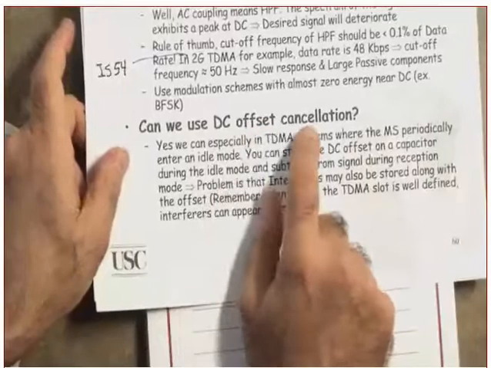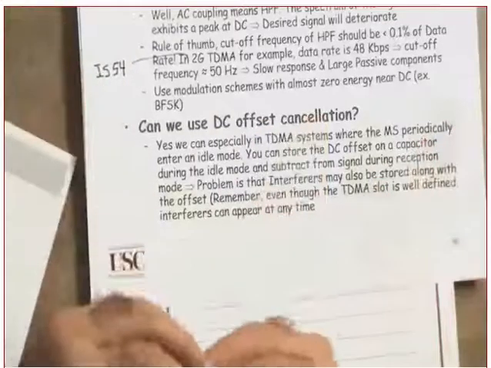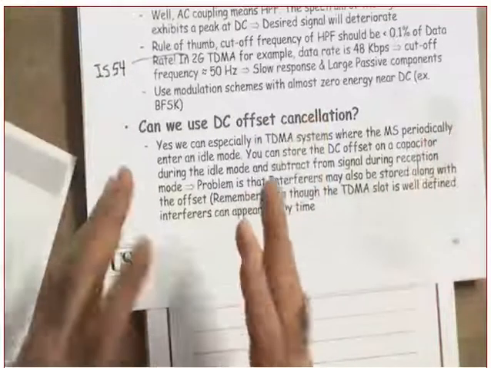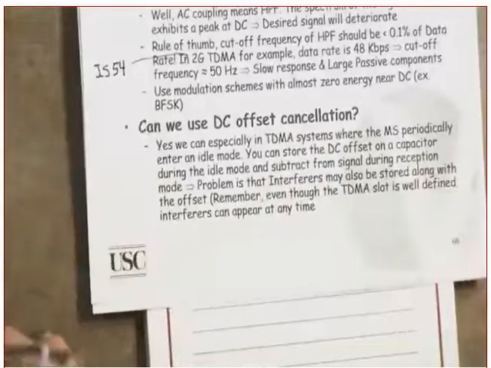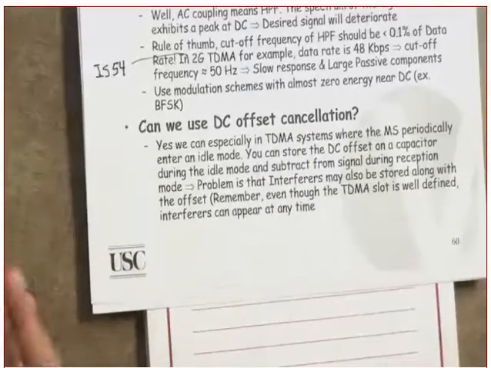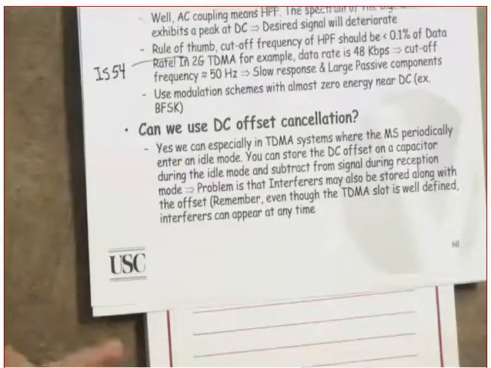Another way they do it is through the use of other circuitry, which is called DC offset cancellation. This is especially in time division multiple access. Let's see if you remember. In TDMA, each mobile, or the base for that matter, is going to be transmitting during a certain time slot.